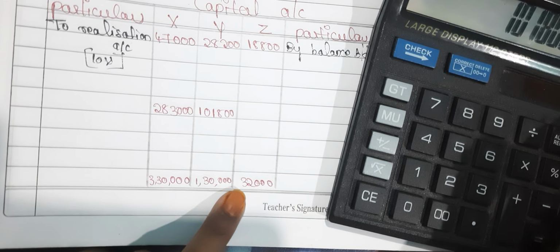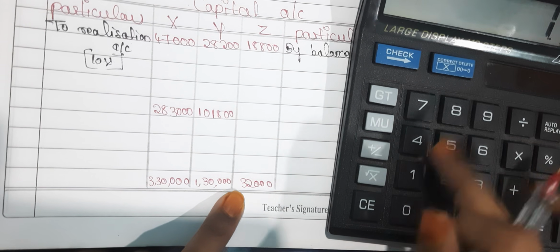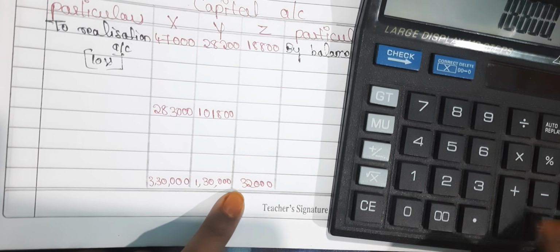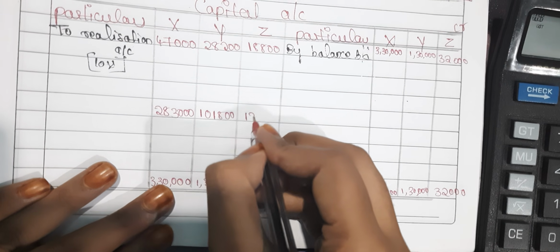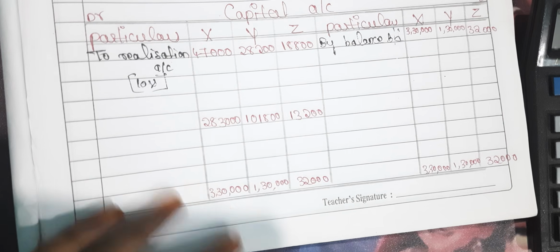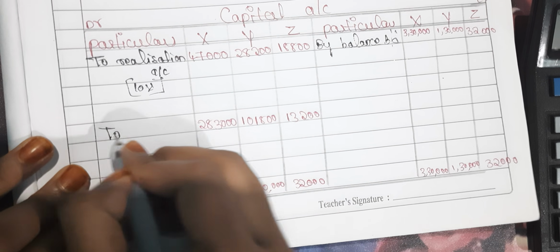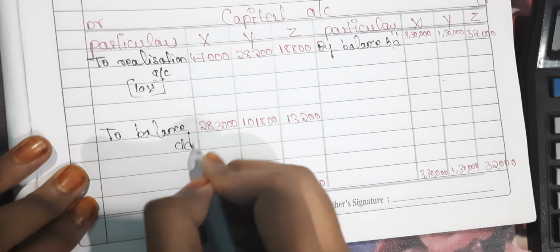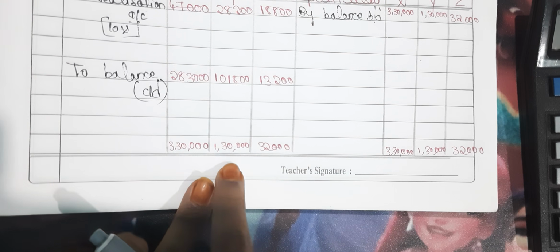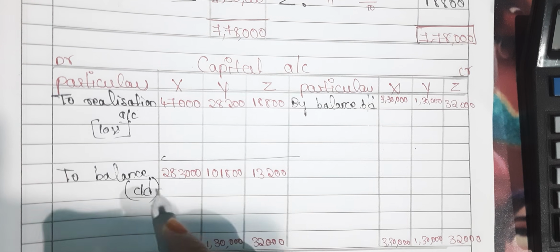Done. From 32, subtract 18. 32,000 minus 18,800, how much is it? 13,200. What will it become? It will become balance carried down. From this big amount we have subtracted this amount, and then we got this.